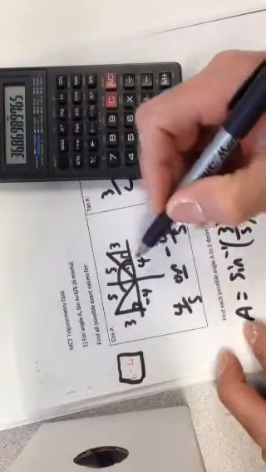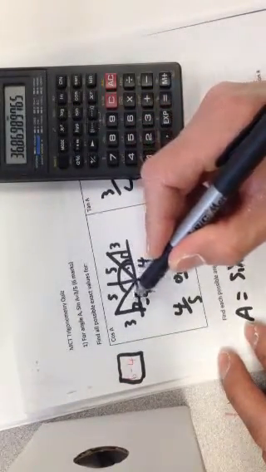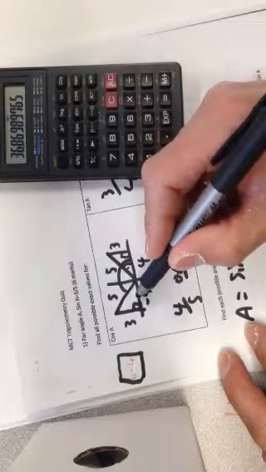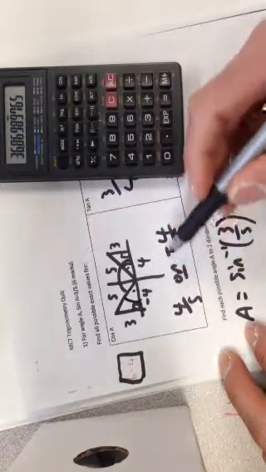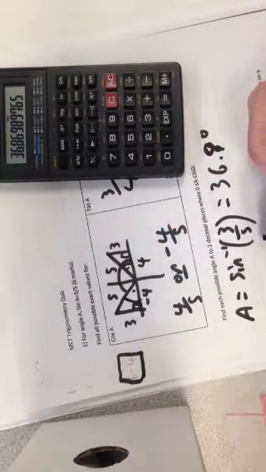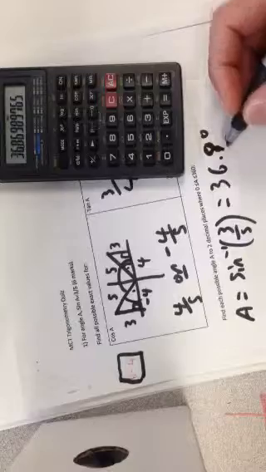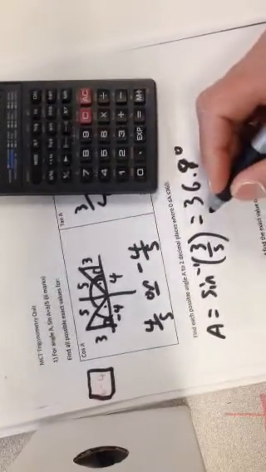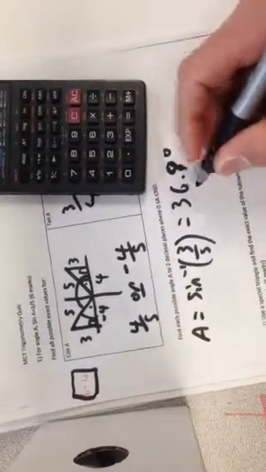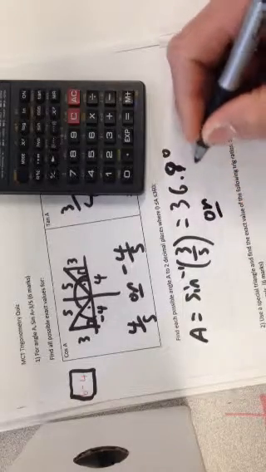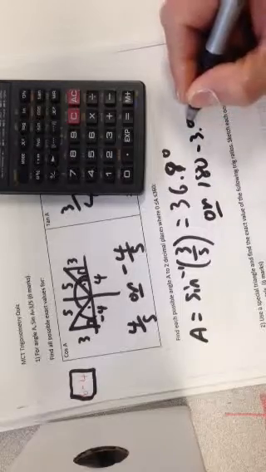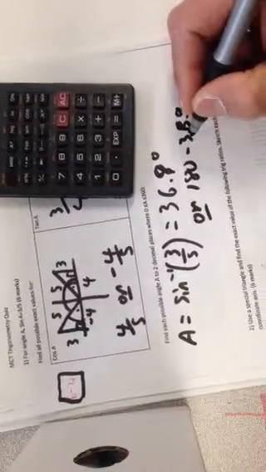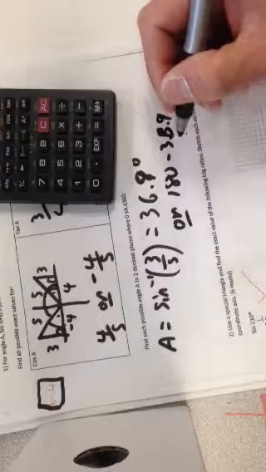That gives us this angle here. If we go all the way across, that's 180 degrees, and then come back by that same angle, that gives us 180 minus 36.9. So my second possible answer between 0 and 360 degrees is 180 minus 36.9, which is 143.1.